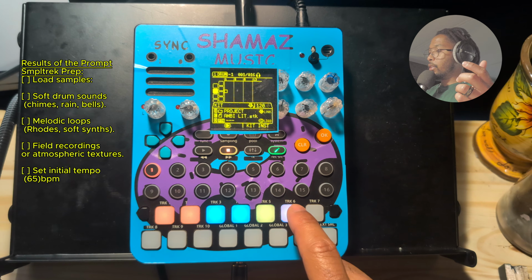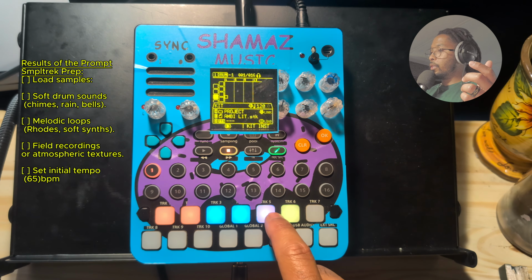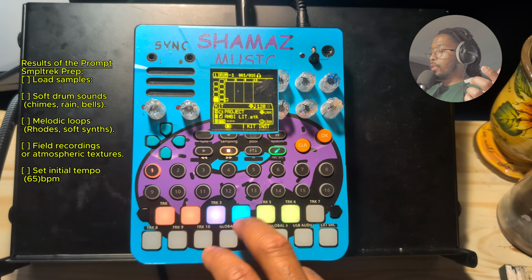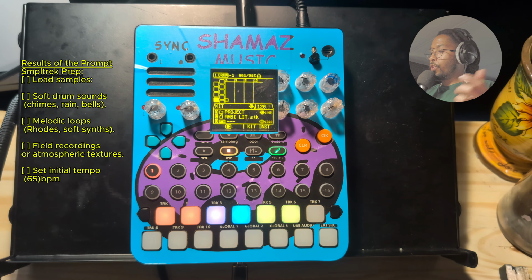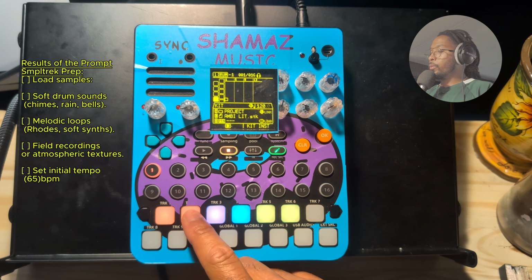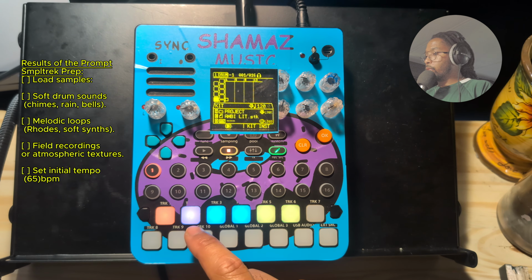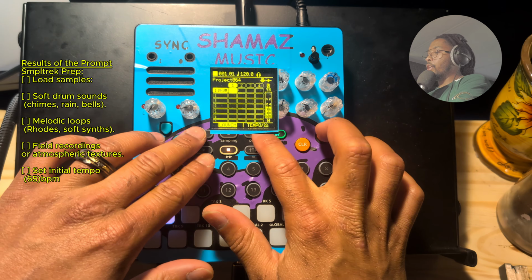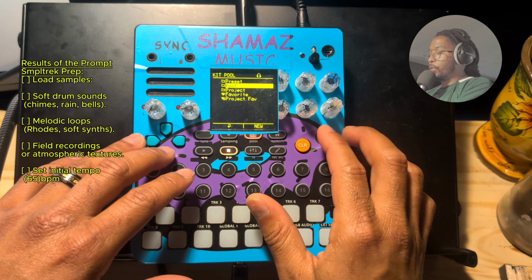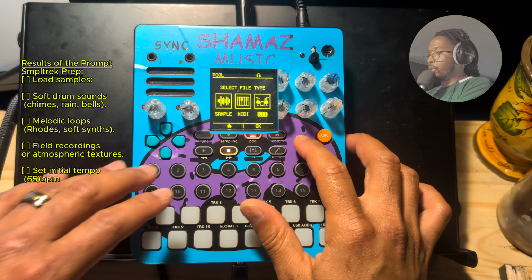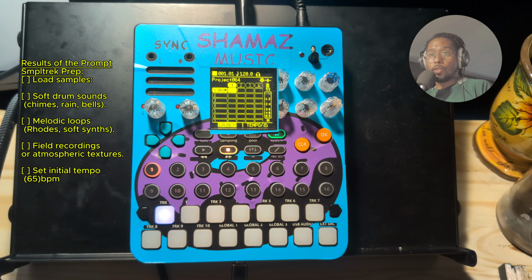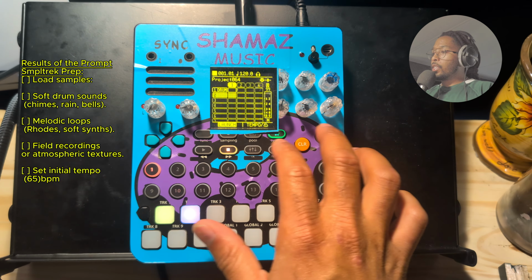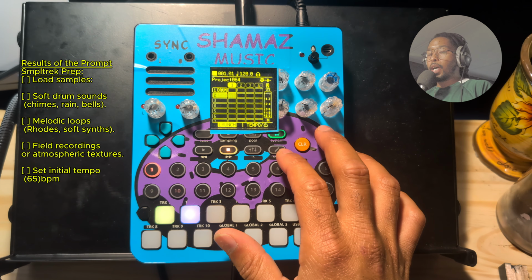And I don't hear any reversing. I'm wondering if it's reversing my other one now. Sure is. That's so strange. I can't figure out why that's doing that. I'll try one more time to see if I can get it right, but no, screw it. We're not going to waste time doing that. But alright, so now that we've got our drum sample set up, let's go with our melodic loops.